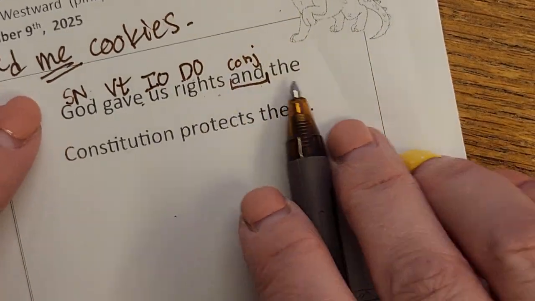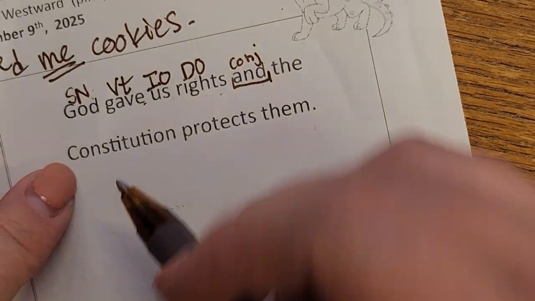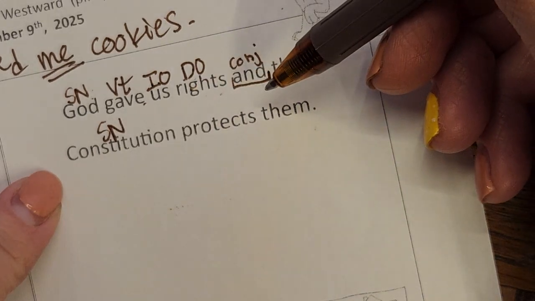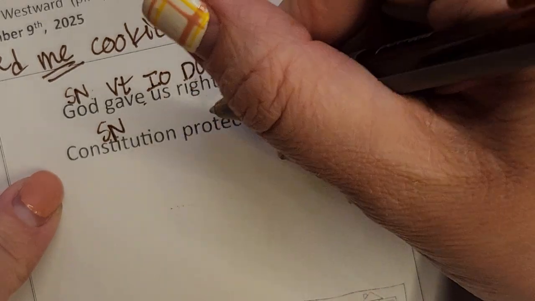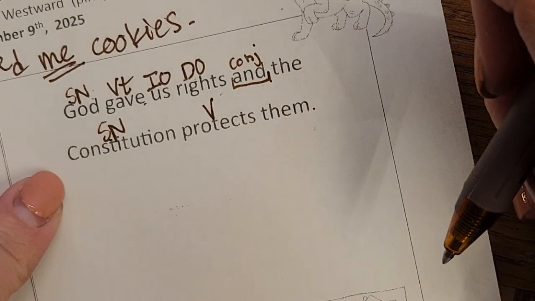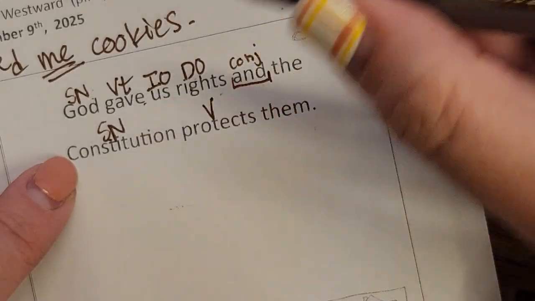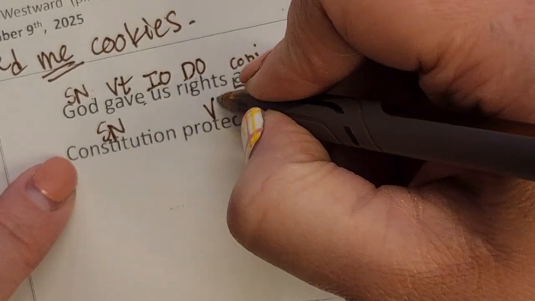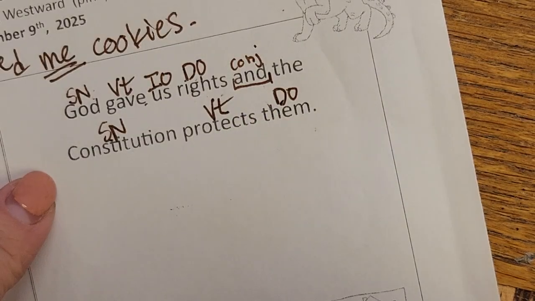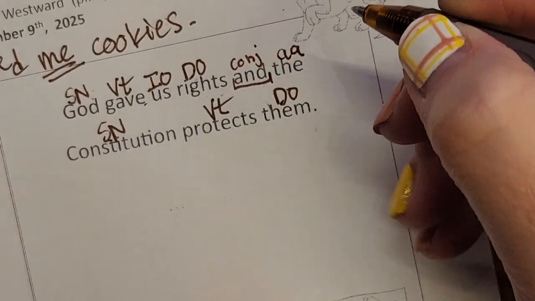All right, let's do the next part. The Constitution protects them. Who or what is this clause about? Constitution. What is being said about Constitution? Constitution protects. Verb. Constitution protects who or what? Them. Does them describe Constitution? No. Does it replace Constitution? No. D-O, label, verb, transitive. Is there anything between them? Nope. So is there an I-O here? Nope. What's the? Article, adjective.